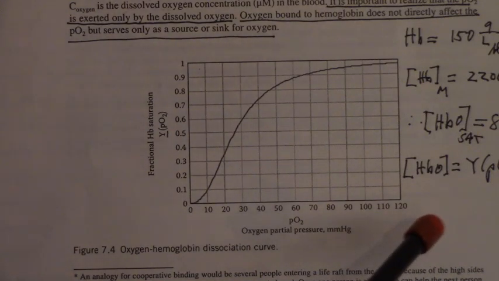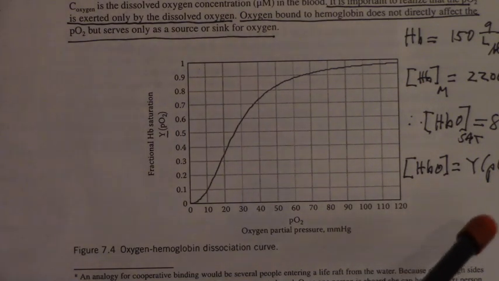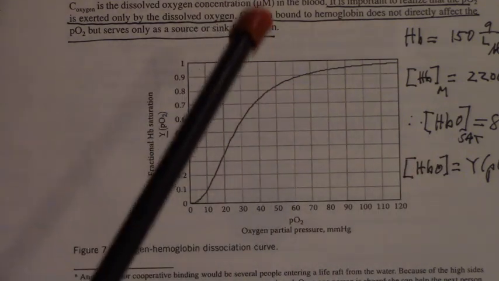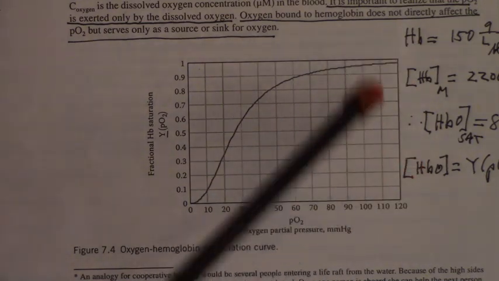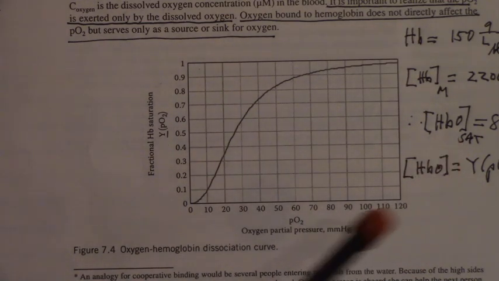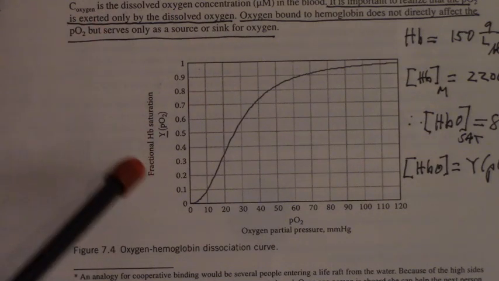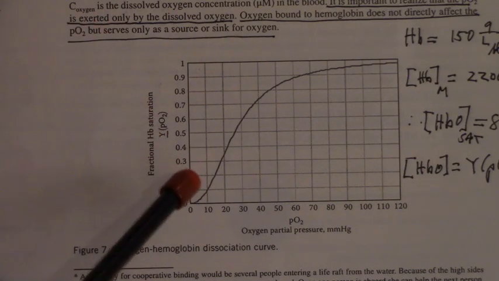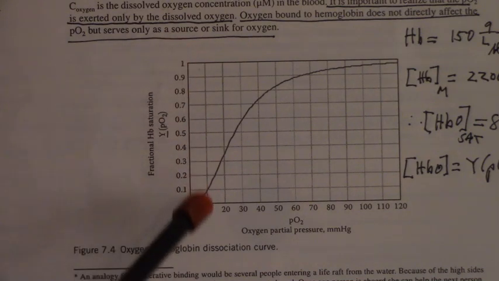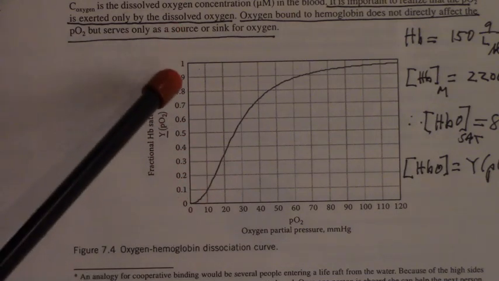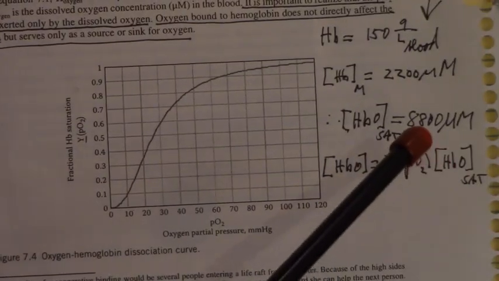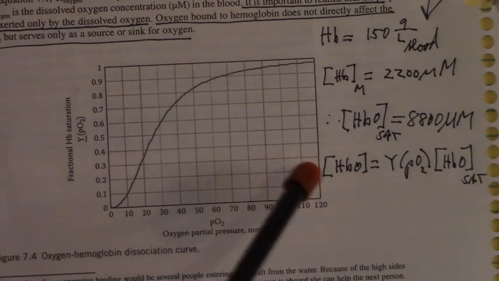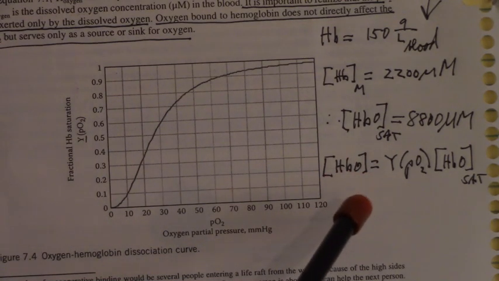Physiologically, we can't really get that high because of dilution effects and so on in the lungs. So typically these curves end at 120. Over here on the ordinate we have the fractional hemoglobin saturation, which we call Y. So this fractional saturation, which depends on the PO2, if you take this over here and multiply that by the 8,800 micromolar right here, that's how you get the amount of oxygen that's being carried by the hemoglobin.